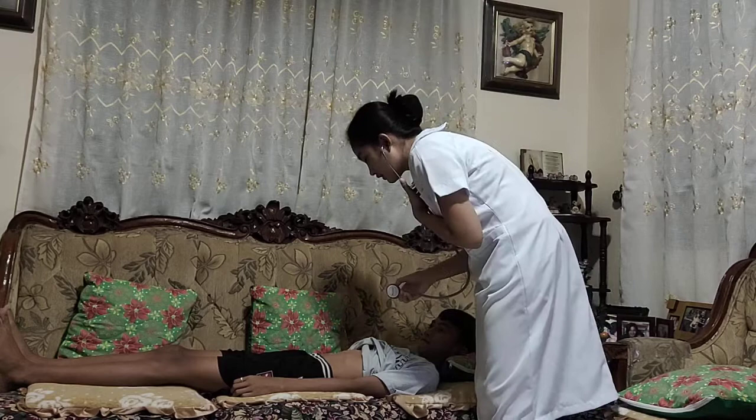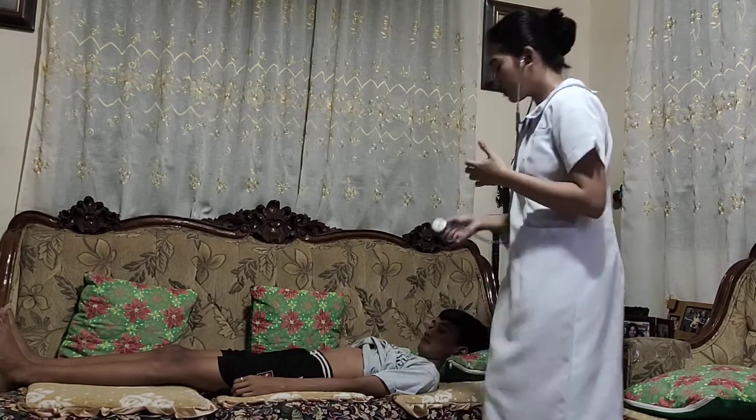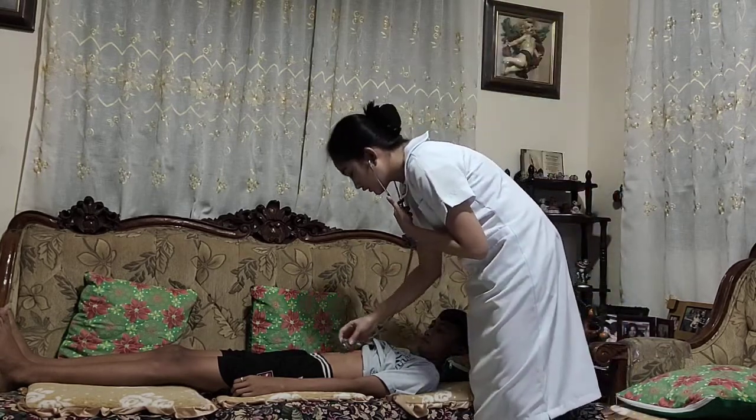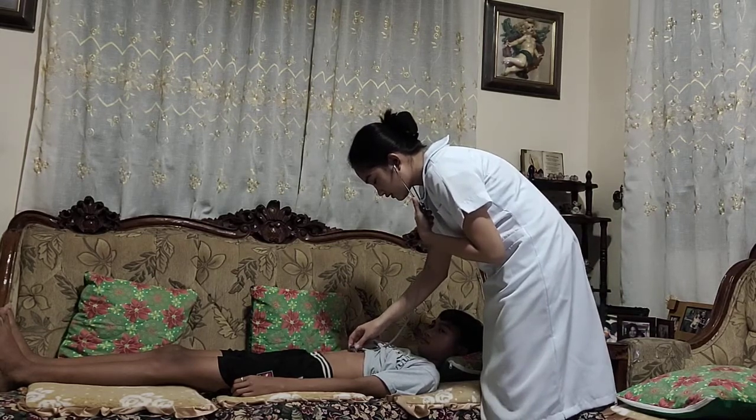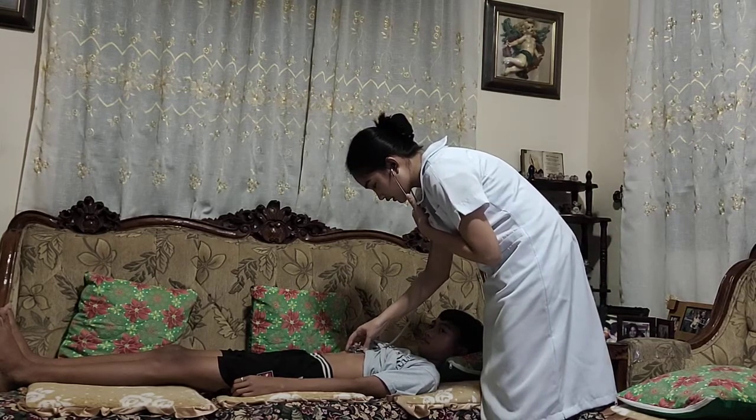We will now first auscultate the aorta in the middle, here at the xiphoid area.